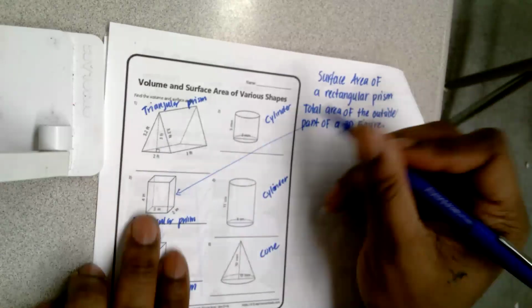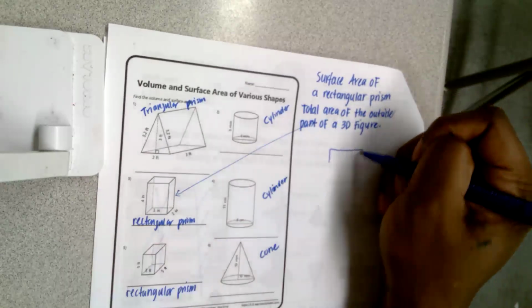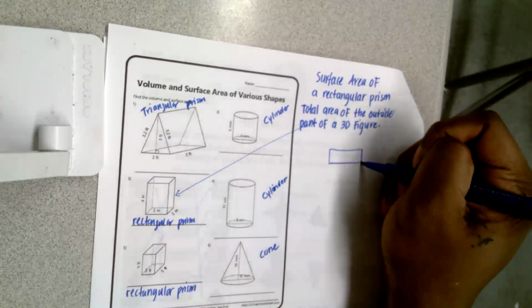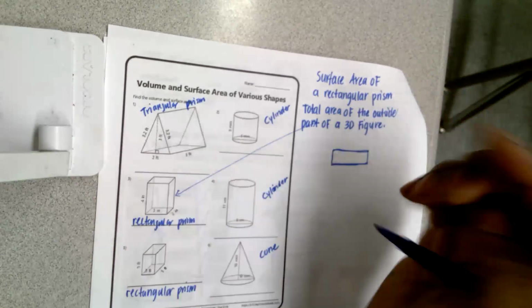So if I was to create the net of this, we know that the top is smaller than the front and the back.